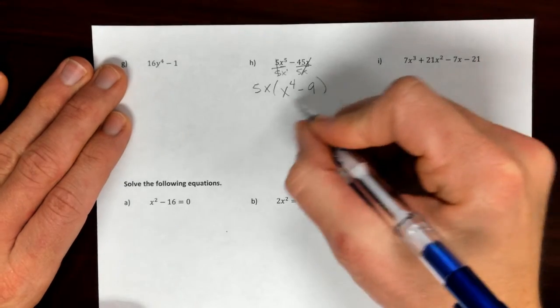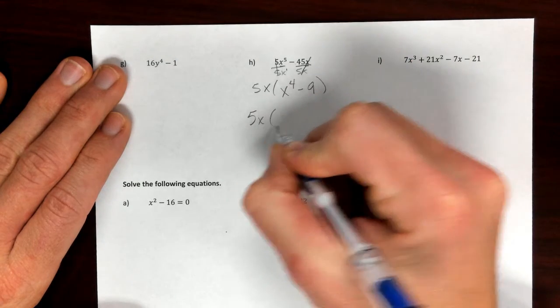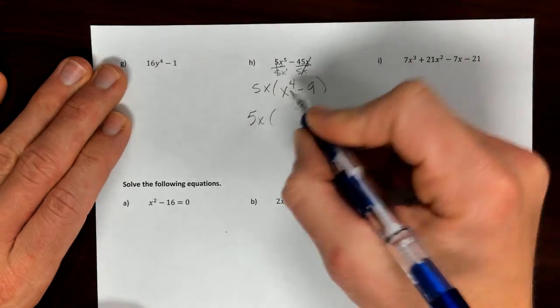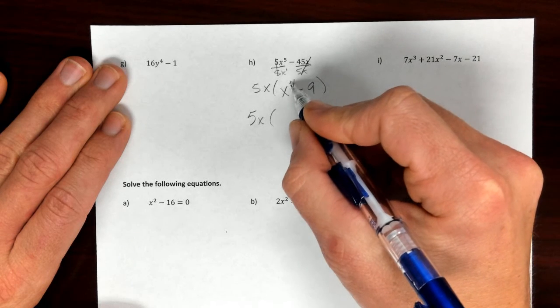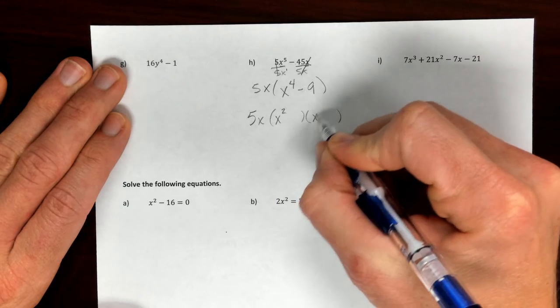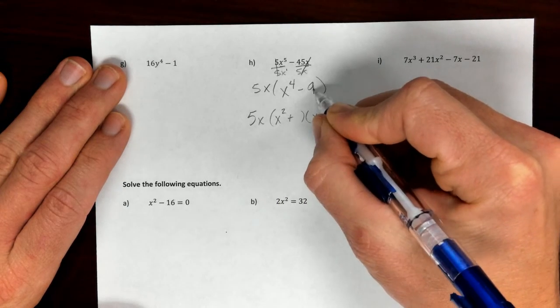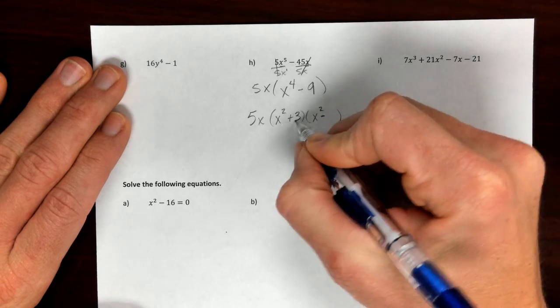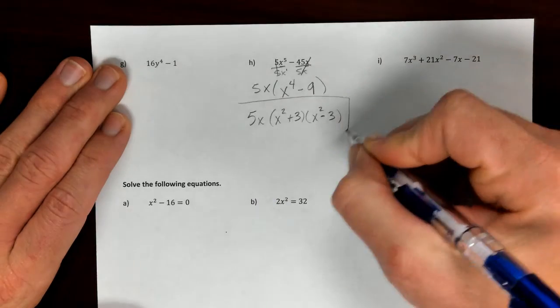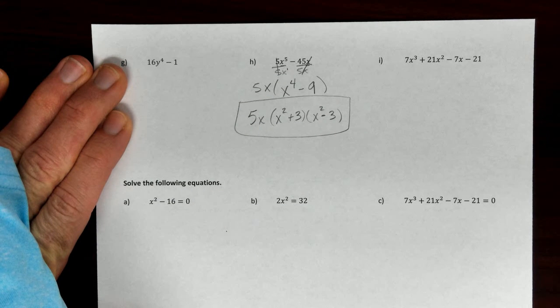Now, once again, I'm going to look to factor this. This is the difference of squares. So 5x, what times what, the same number and variable, gives me x to the 4th? x squared. Different signs. And now I need to know what times what, the same number, gives me 9. It's got to be 3 and 3. Difference of squares.